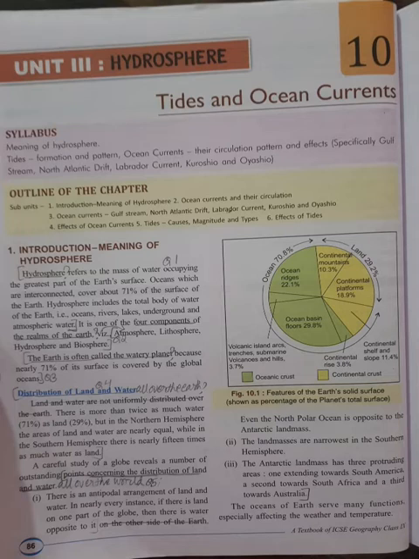In nearly every instance, if there is land on one part of the globe, you can see that on the opposite part of the globe there is ocean. In Antarctica there is land, and opposite it there is not land but ocean, with frozen ice. Even in the North Polar region, the ocean is opposite to the Antarctic landmass. The oceans of the Earth serve many functions, especially affecting the weather and temperature.